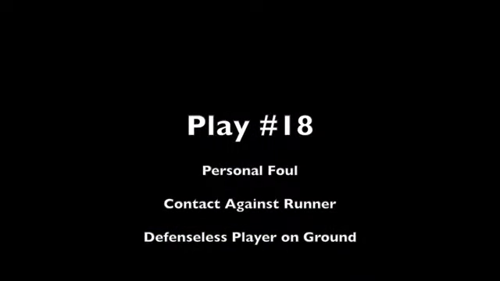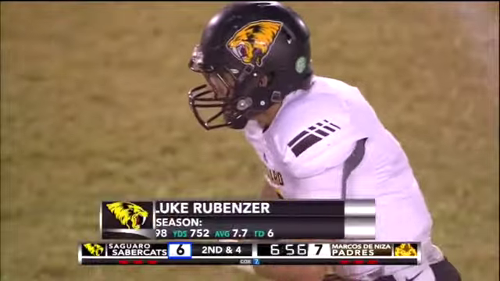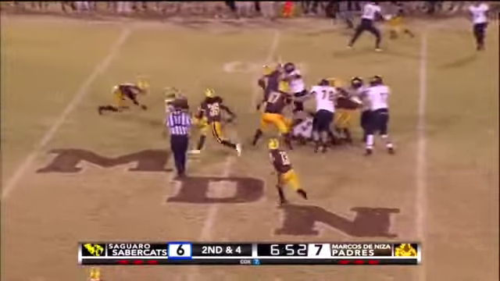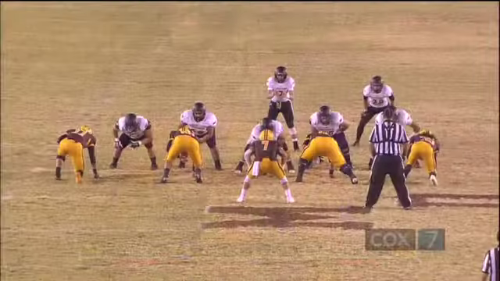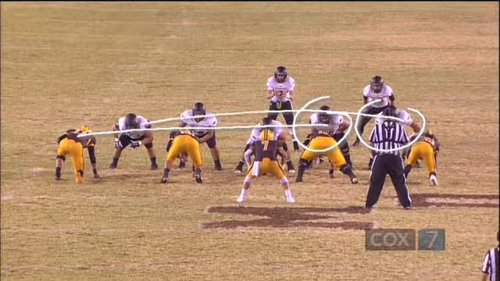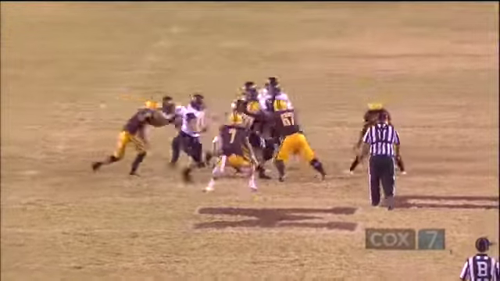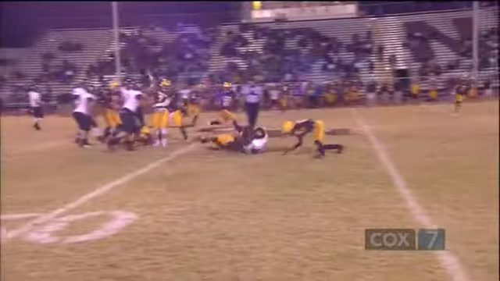Now remember, one of our defenseless player categories is a player who's on the ground. And in this case we have a runner who after going to the ground is hit by an opponent, and the contact is to his head and neck area. But if we go back to the philosophy introduced in play number 10, here we have a change of level, and because of that change of level, this would not be targeting, but we could have a different personal foul.